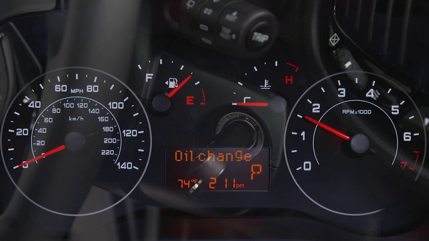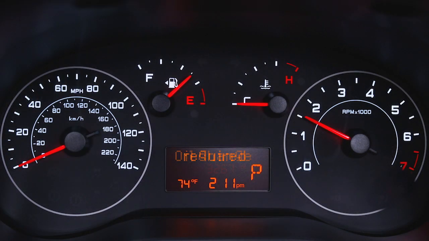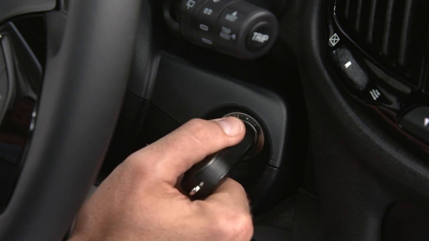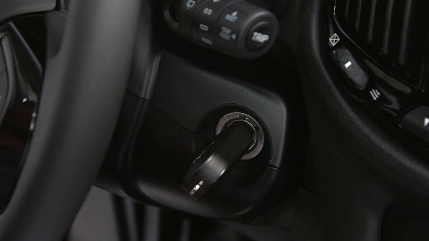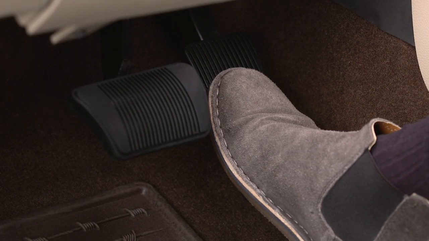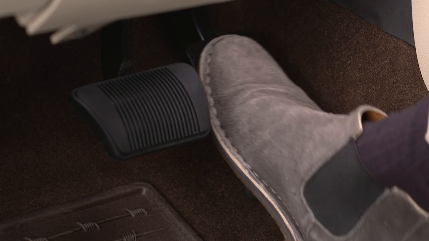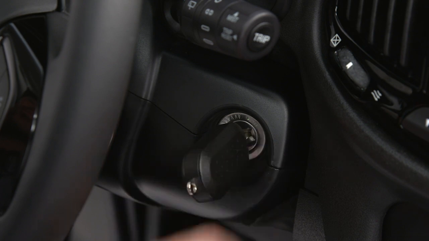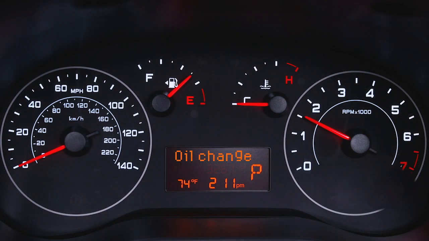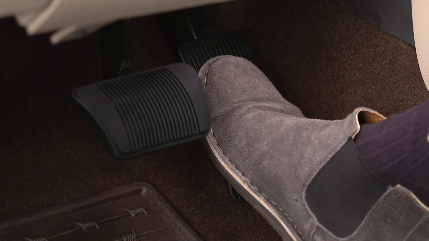on the ignition. To reset the oil change indicator system after performing the scheduled maintenance, put the ignition in the on-run position, but don't start the engine. Now, fully press the accelerator pedal slowly 3 times within 10 seconds and put the ignition back to the off-lock position. If the indicator message illuminates when you start the vehicle, the oil change indicator system did not reset and you will need to repeat the procedure.